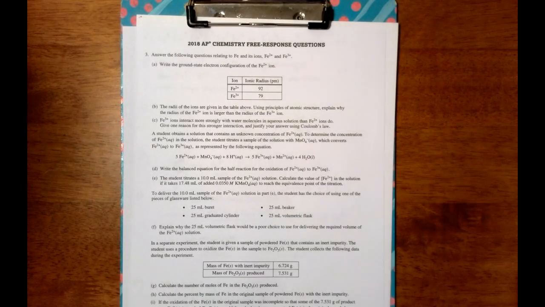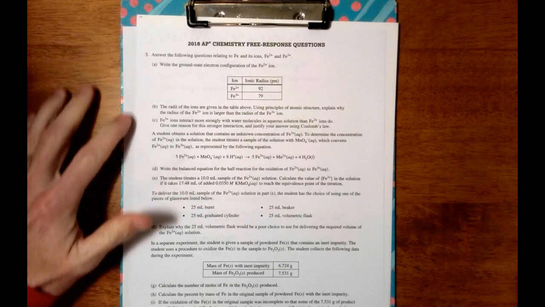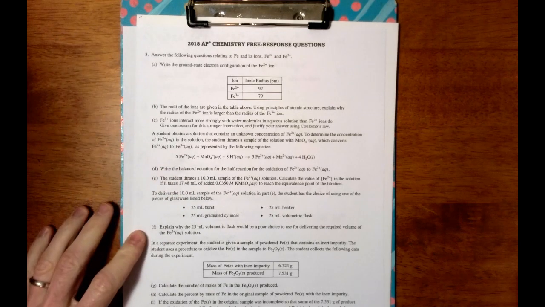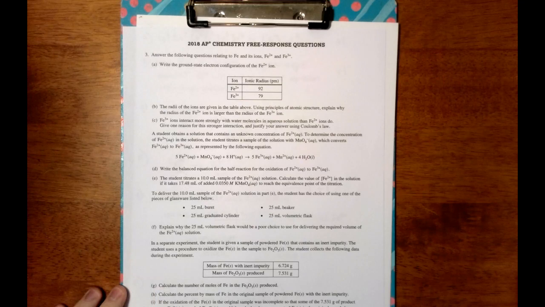Alright, so we're going to look at problem number 3 from the 2018 AP Chemistry Free Response section. In this video, we're only going to look at A through F. We'll do G through I in a separate video just because this is a very long problem. And so I'm going to break this up just a little bit here. So let's just jump right in.